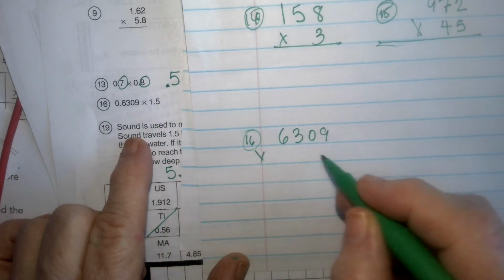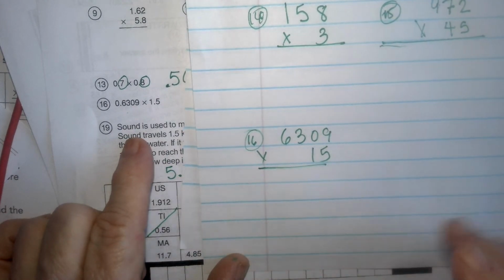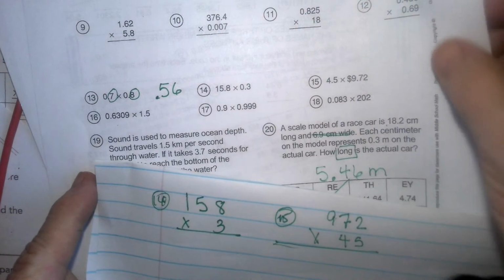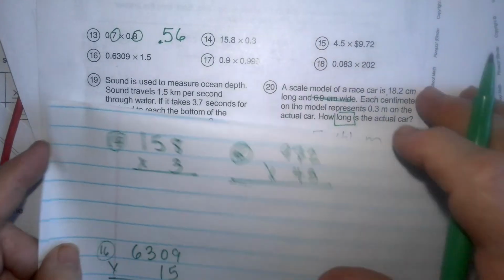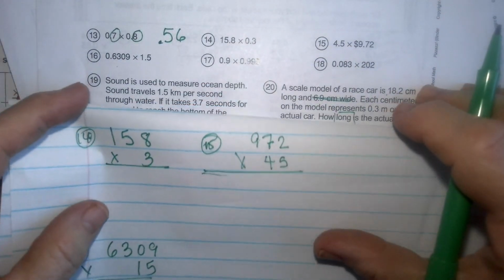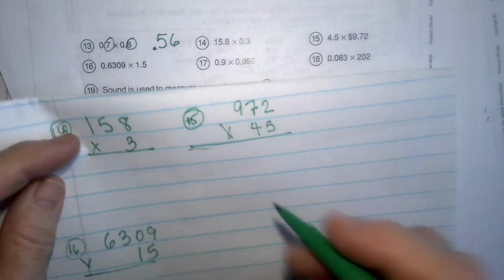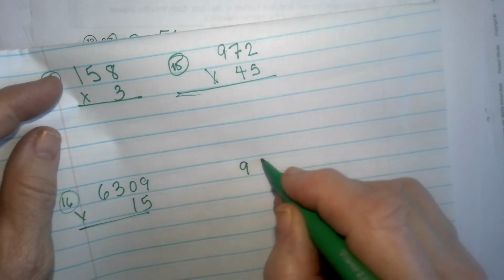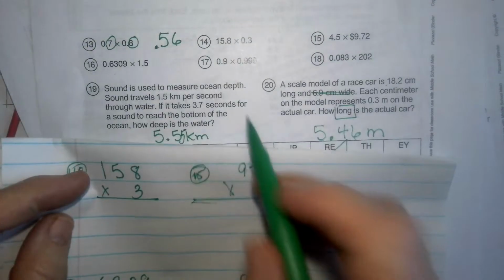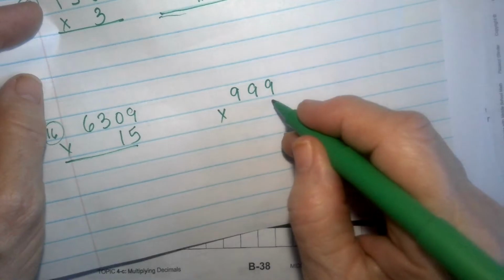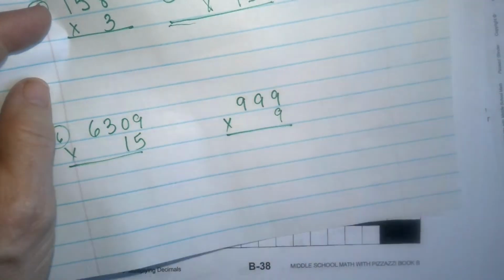So 6309 times 15. And then let me ask you on this one, 17. Which number is going to go on top on 17? Valerie? And how would you write the second one? 999 times what? Just times 9. Hopefully that's going to simplify things for you.